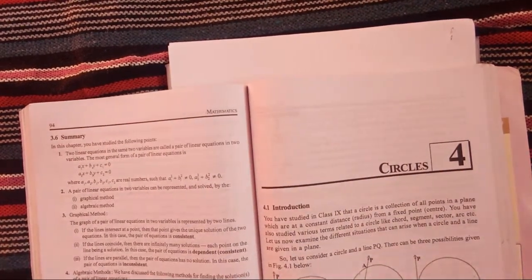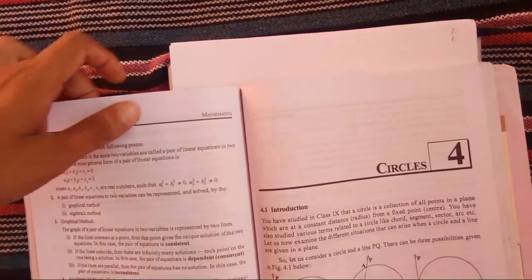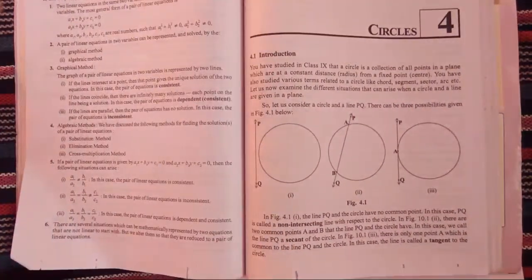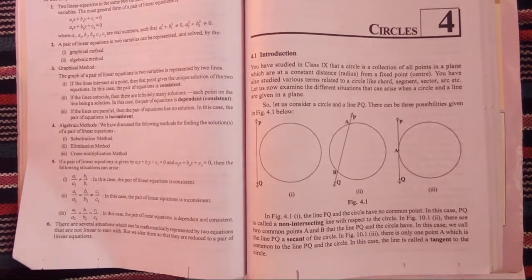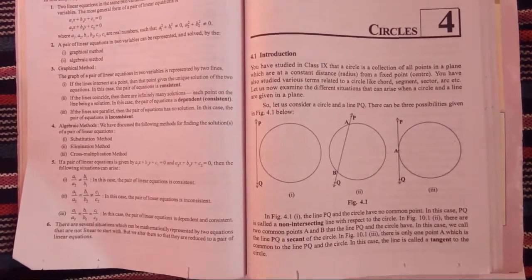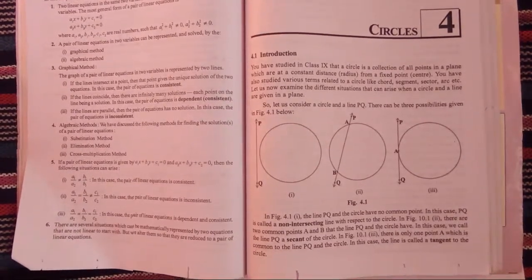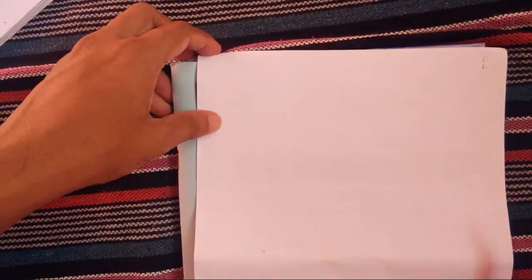Today we'll learn something about circles. So here in this page, that is the first page, they give three diagrams. Okay. In that I'll explain that. First one, a circle is drawn.